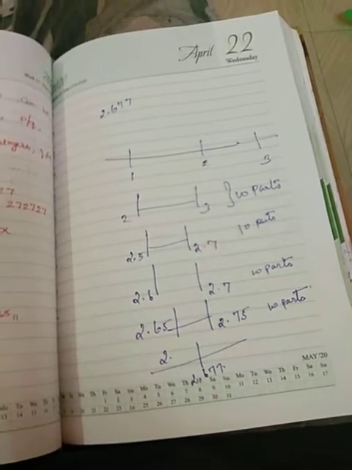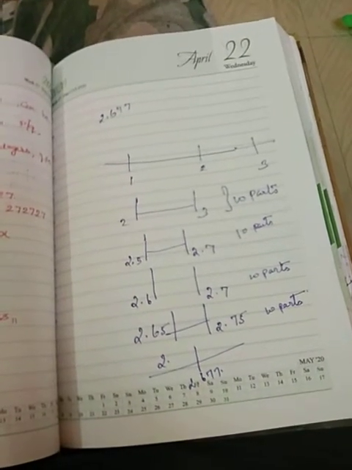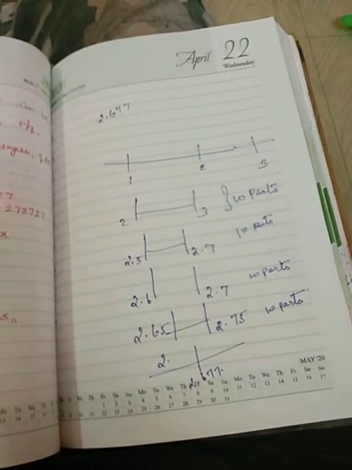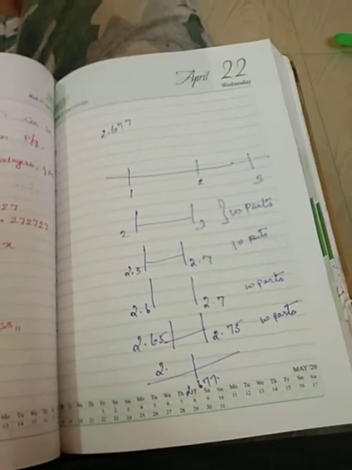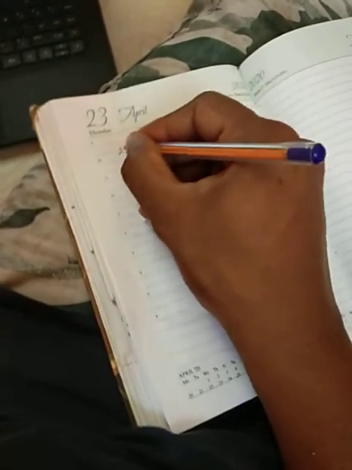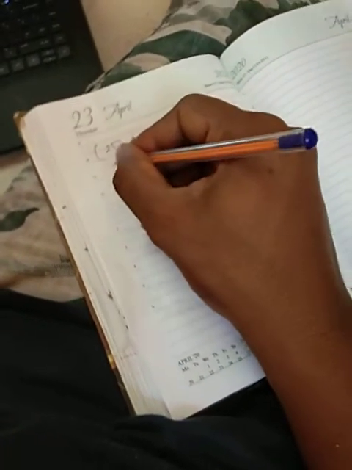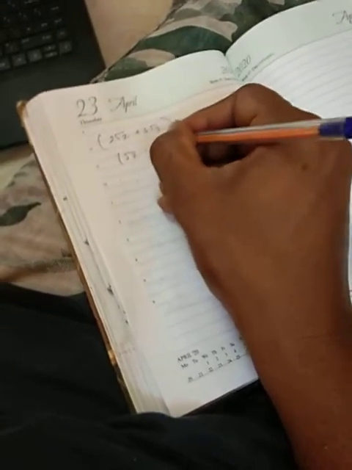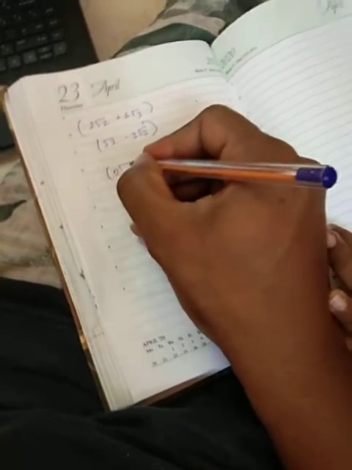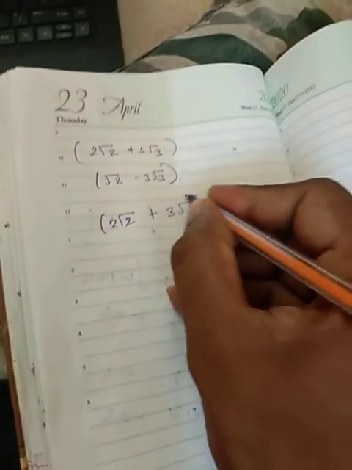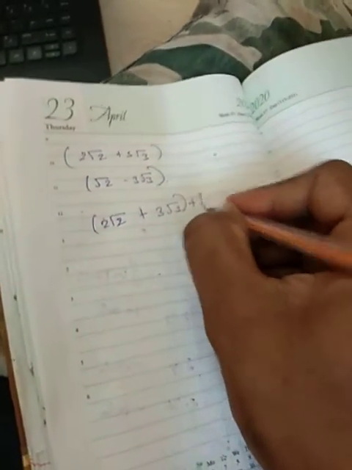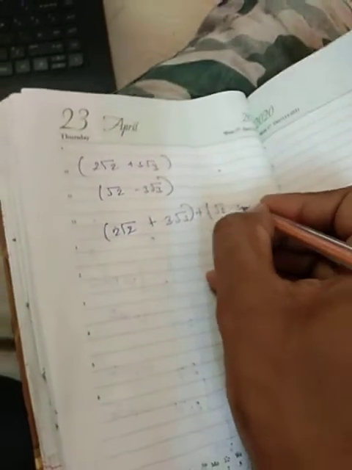How to add two numbers and check whether the numbers are rational or irrational. For example, I am considering 2 root 2 plus 5 root 3 and root 2 minus 3 root 3. By adding these two numbers: 2 root 2 plus 5 root 3 plus root 2 minus 3 root 3.